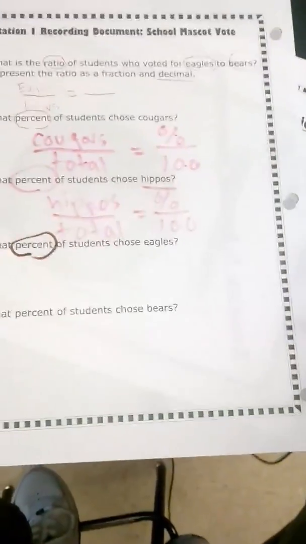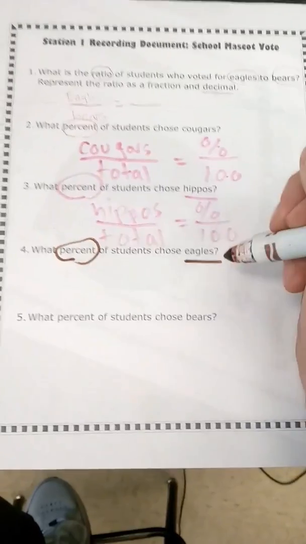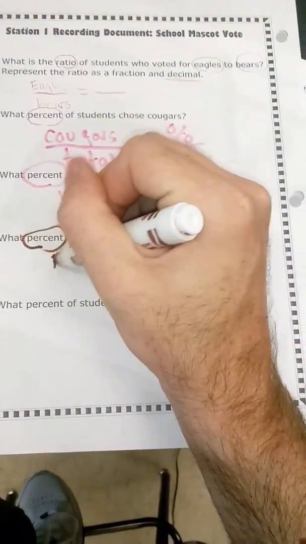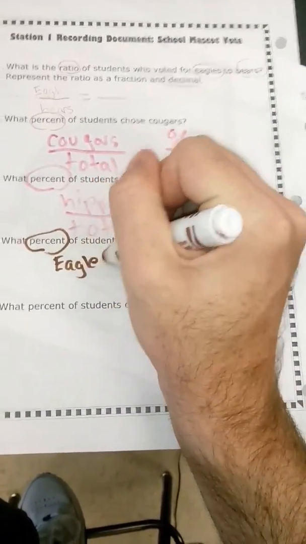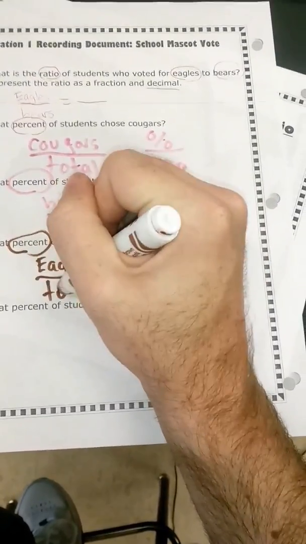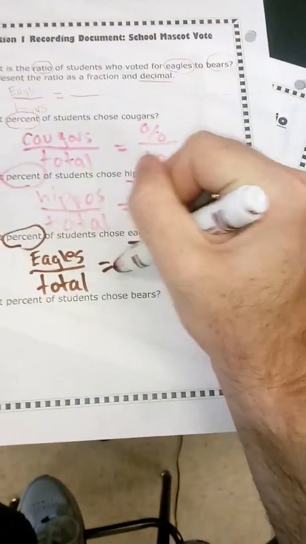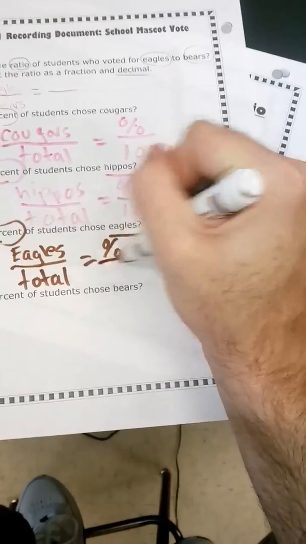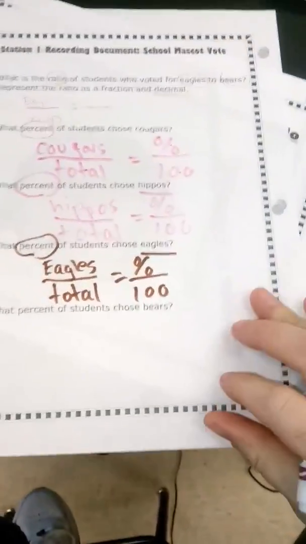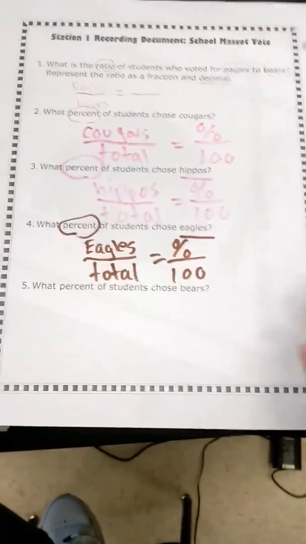Number 4 says what percent of students chose eagles. So you're going to do eagles over the total equals percent over 100. And then finally, the last one, number 5, is what percent of students chose bears.